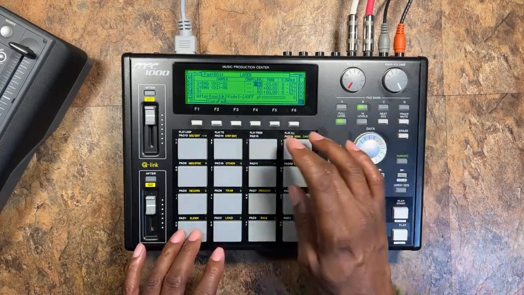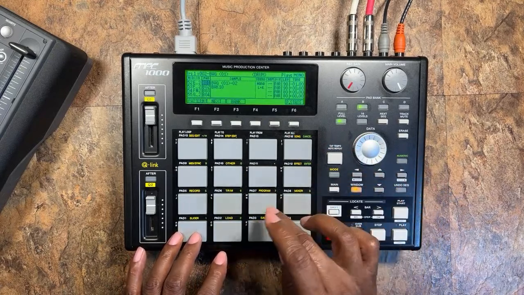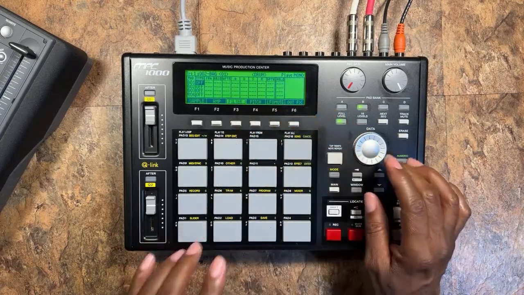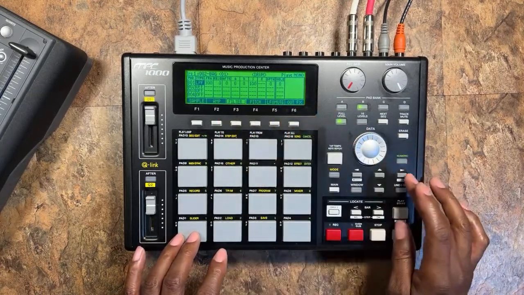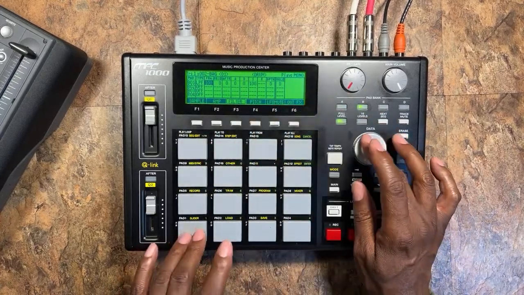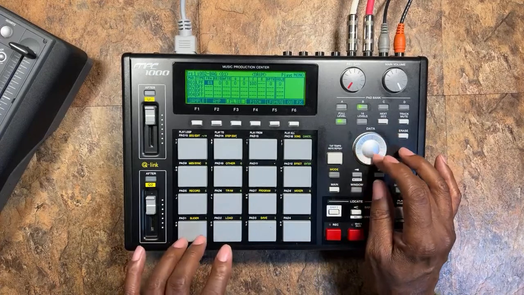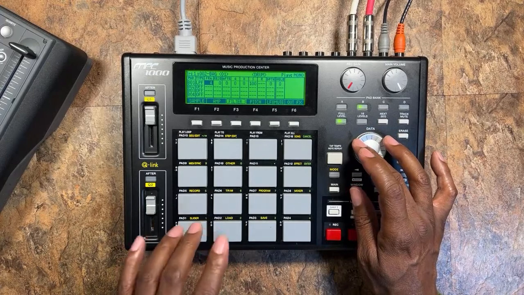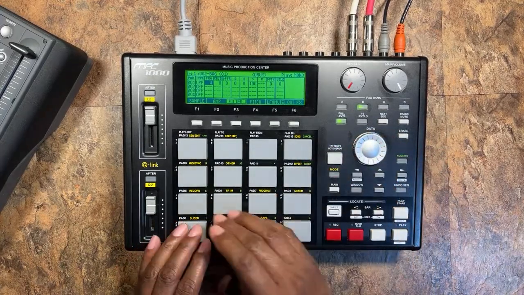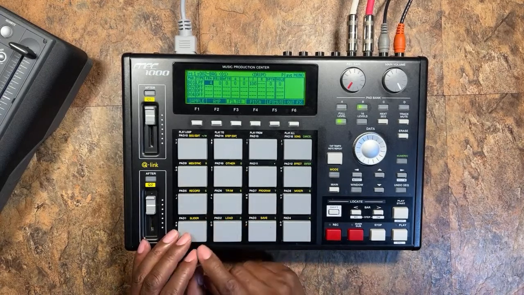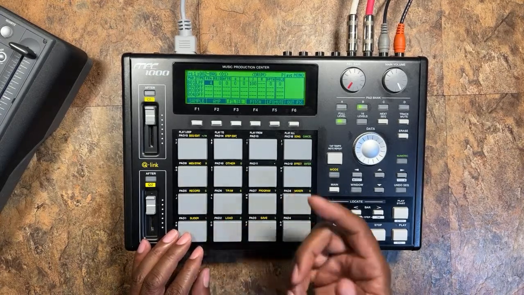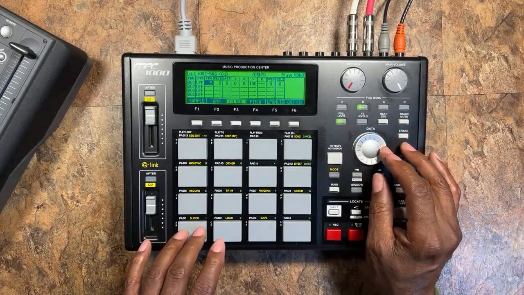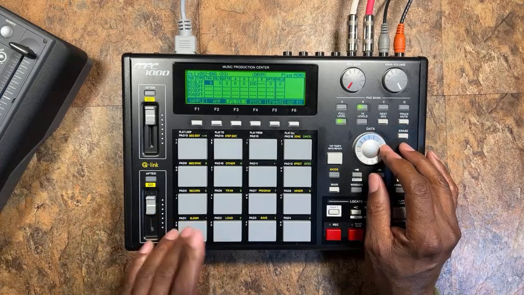So let's go back to main mode program. And let's go into filter. And I want to see if it filters that whole thing, or is it gonna filter the one. It filtered both sounds because it filtered the pad. It filtered the pad, man. That's dope. So I just took that layer and made a sub bass.